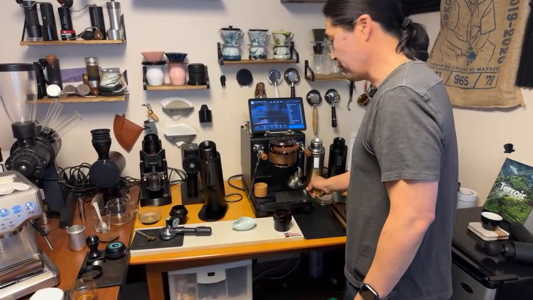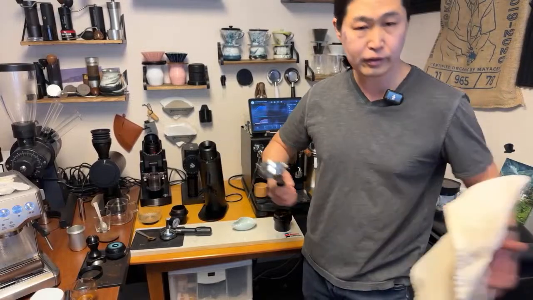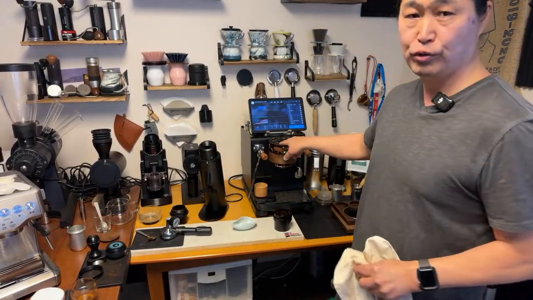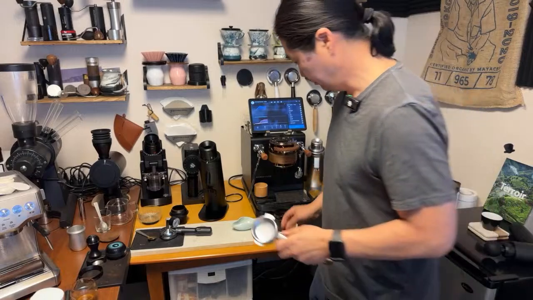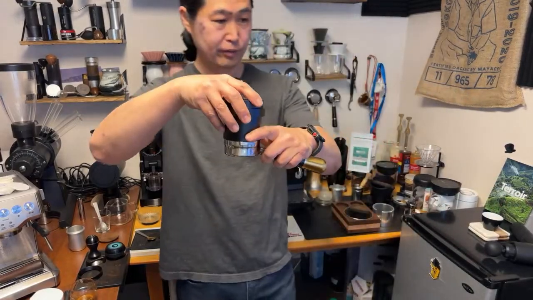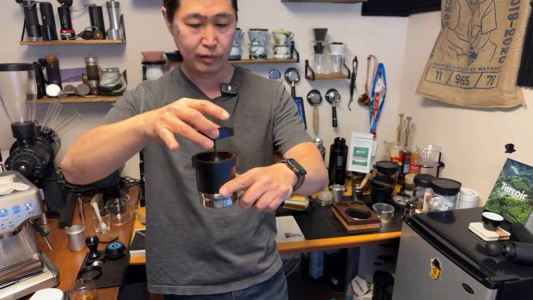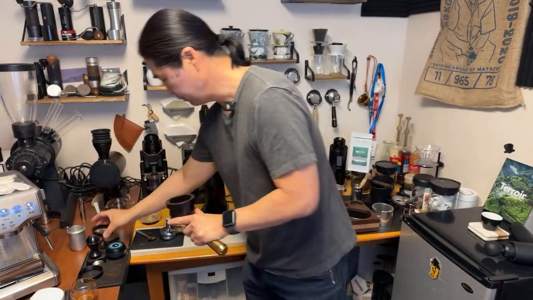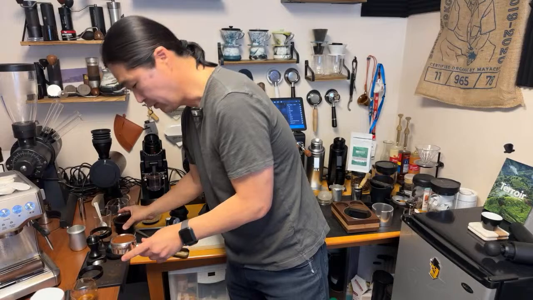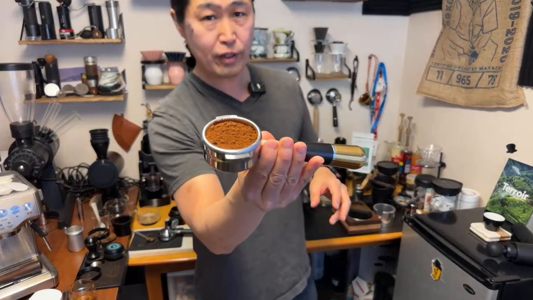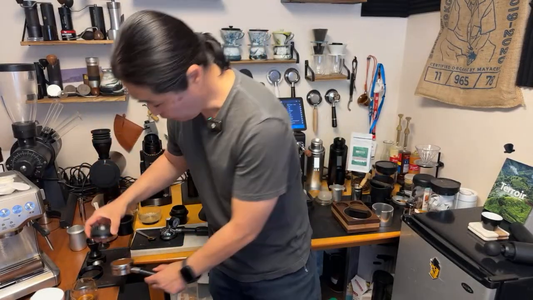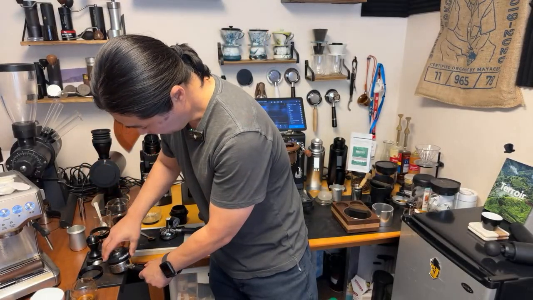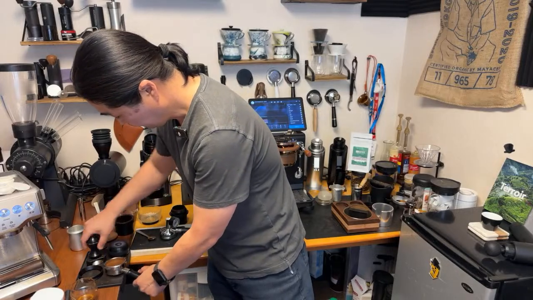The only reason I flush this is so I can clean my portafilter. But this one is a saturated group head, so you don't need to flush it. The temperature is pretty accurate. Okay, here we go. So we're going to do a little bit of blind shake action there as well. It looks pretty good if you ask me. I'm going to use my impact tools here.